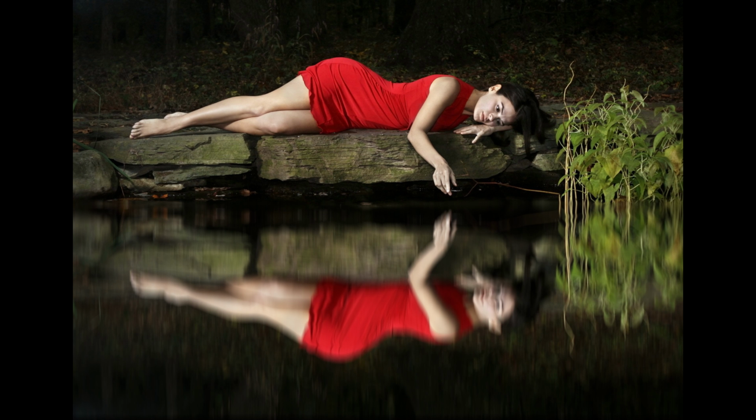Hey guys, welcome to Madhav GFX, and in this video I'll be showing you how you can create water reflections just like this one. So let's begin.